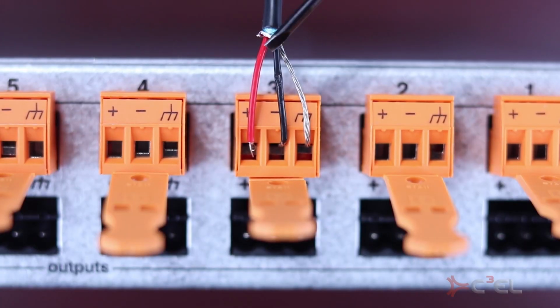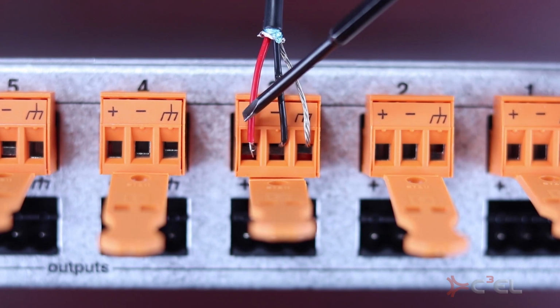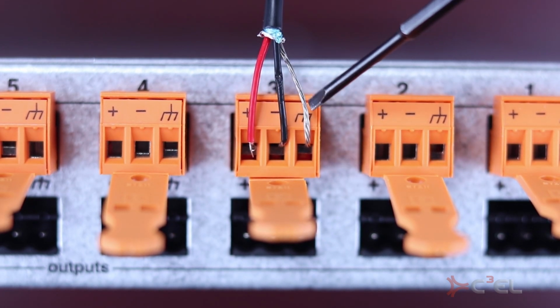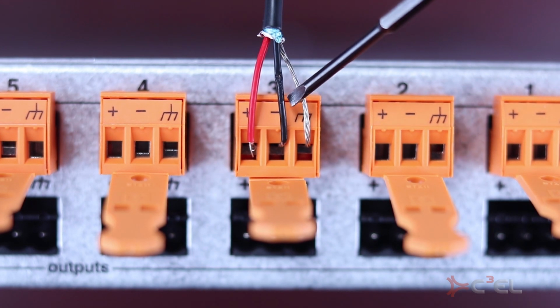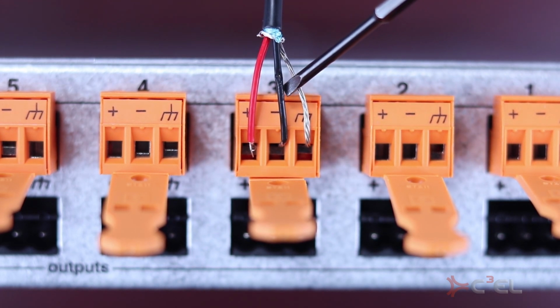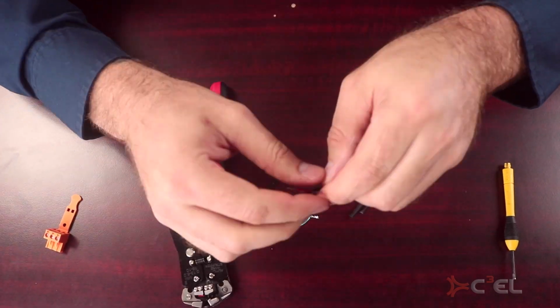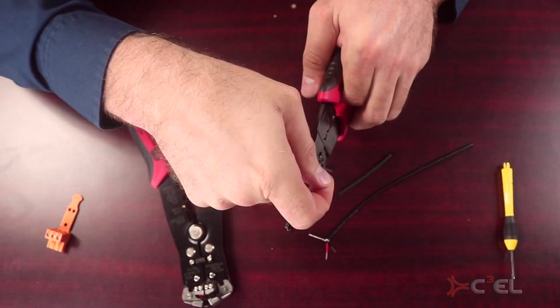Here we have a piece of 22 gauge shielded audio cable. In common usage, the red wire is positive, black is negative, and the bare wire is shield. We left heat shrink off of the shield so that you can better distinguish between the different wires. Here's how to properly wire an audio connection to your DSP. I'm using wire strippers and a heat gun.